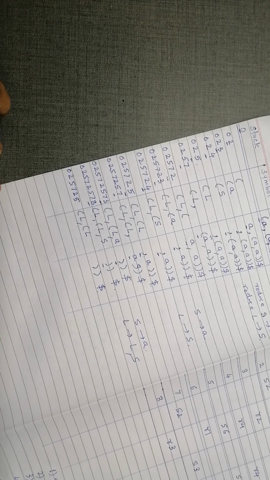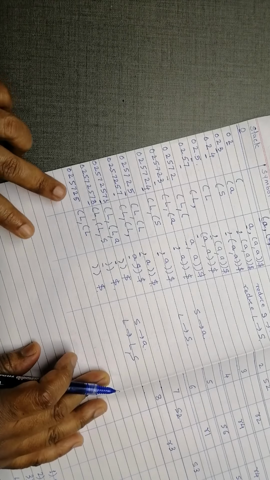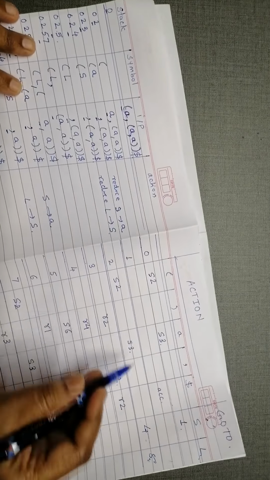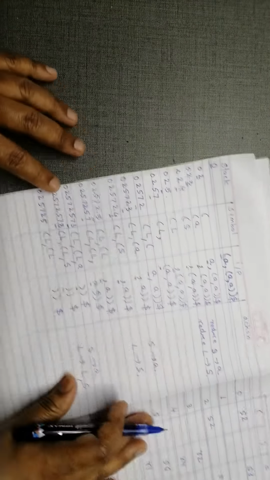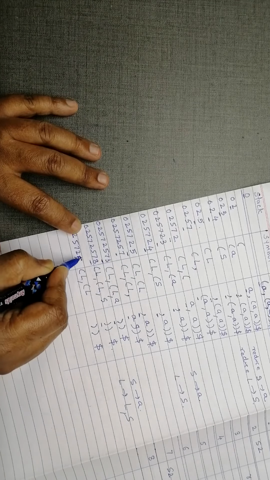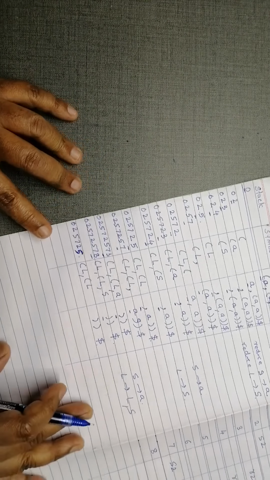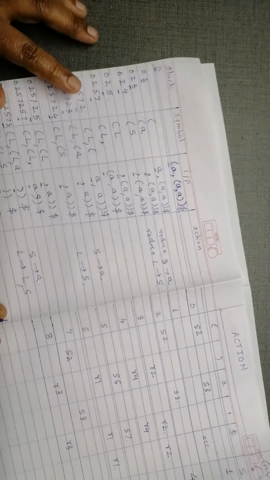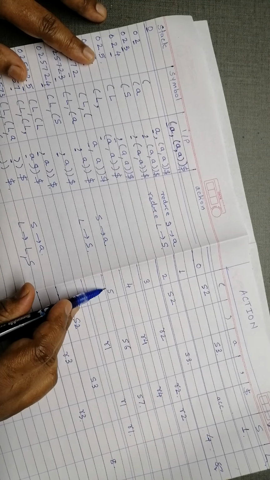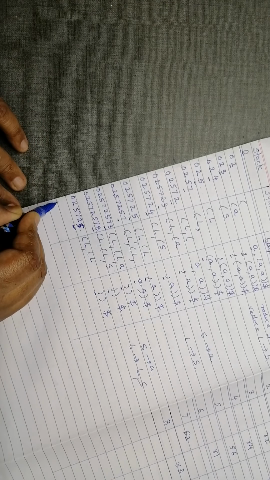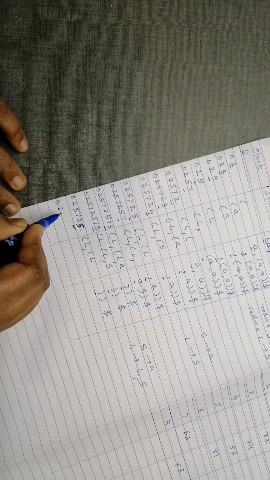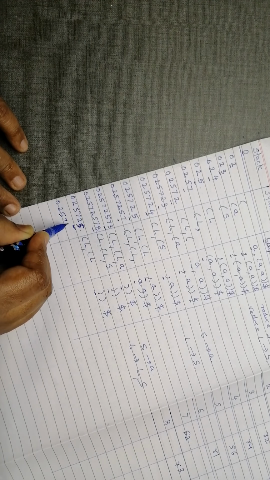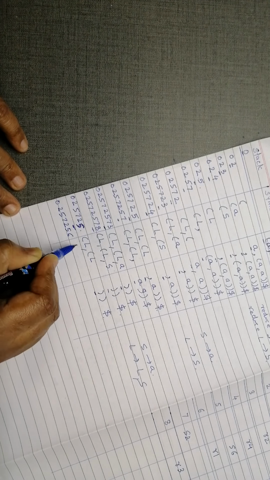and dollar. Now I need to refer to 2 and L. 2 and L, which is 5. So this 5 gets pushed on here. Now I need to refer to 5 and closing again. 5 and closing is shift 6. So this becomes 0, 2, 5, 7, 2, 5, 6.